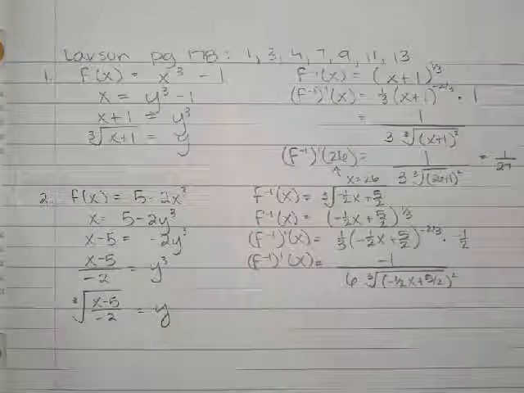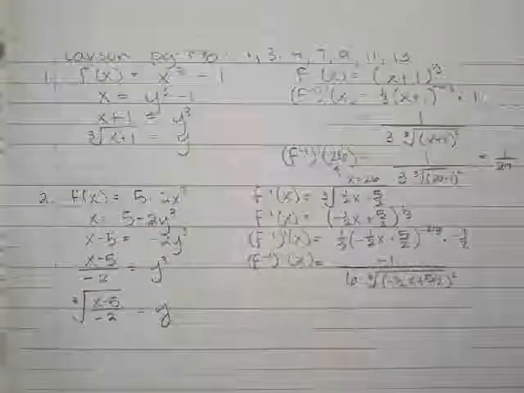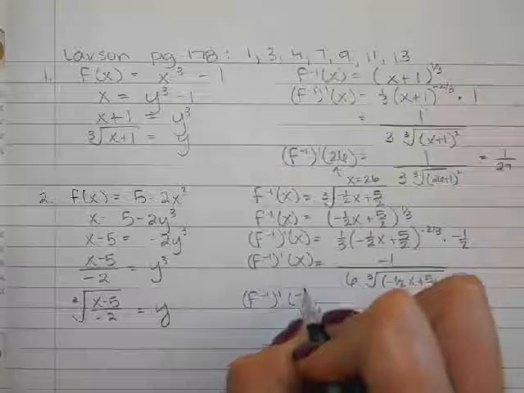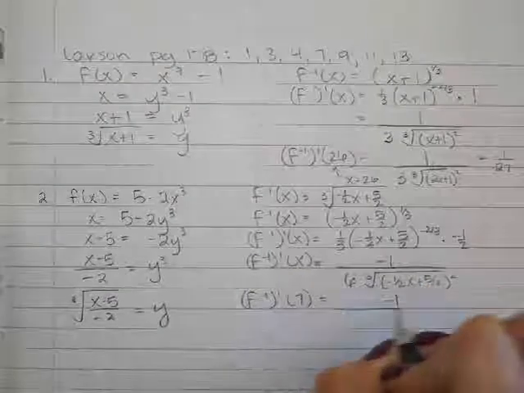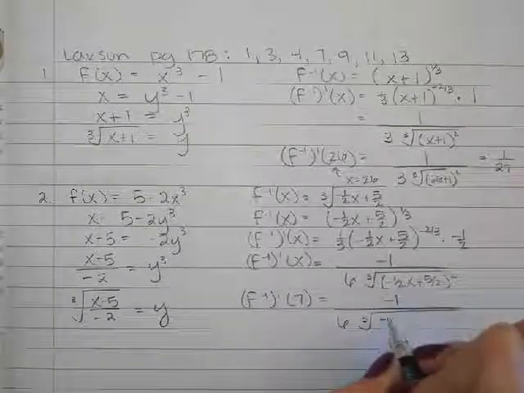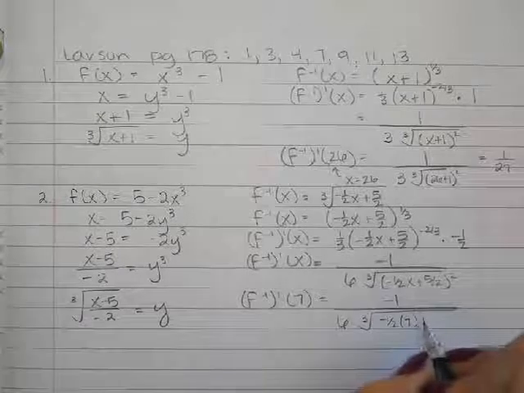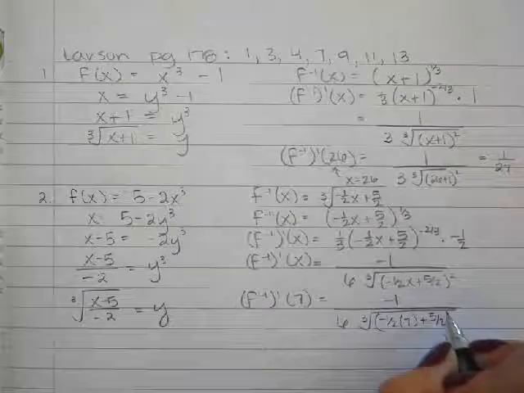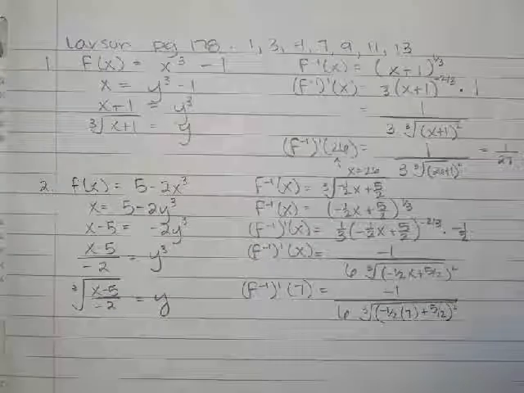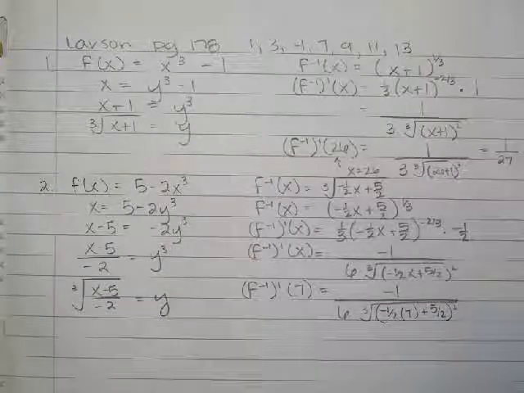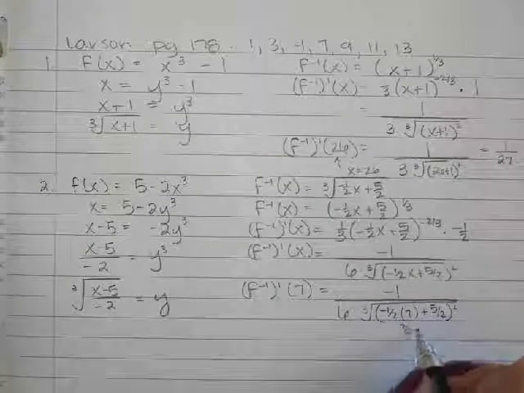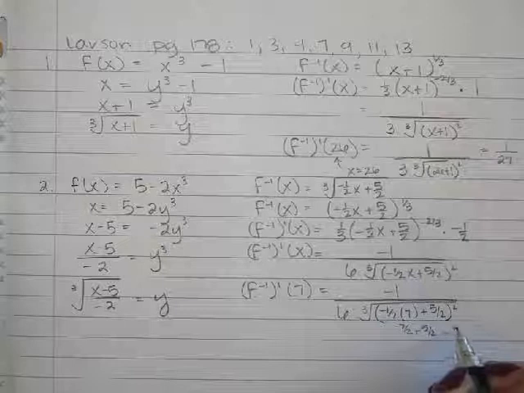X over 2 minus 5 over 6. 1/6. No, it's minus. You get -1 over 6 cube root.